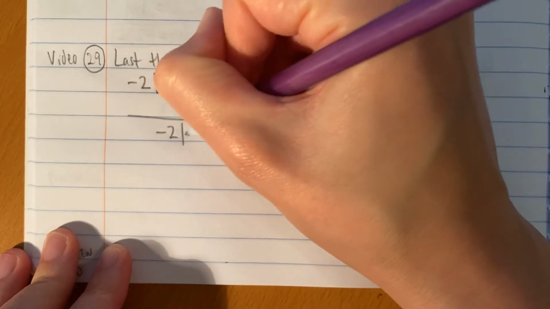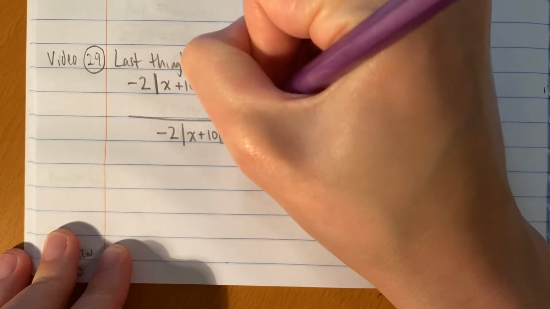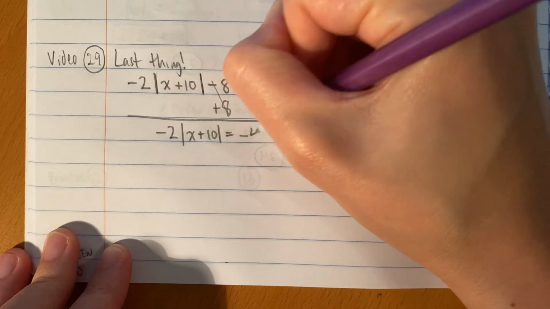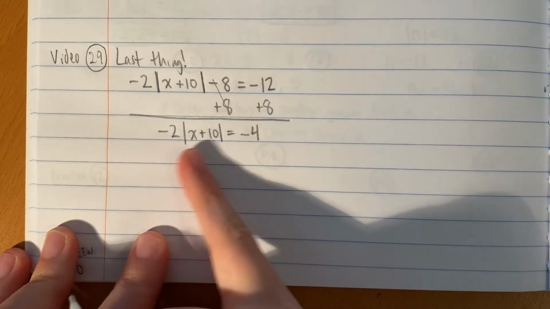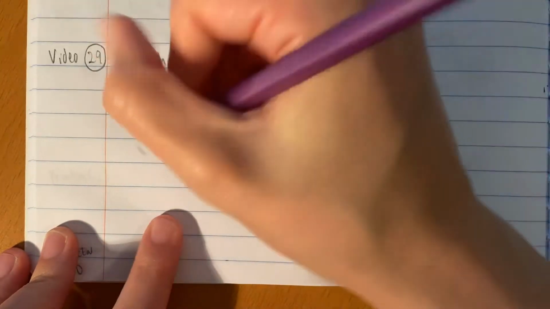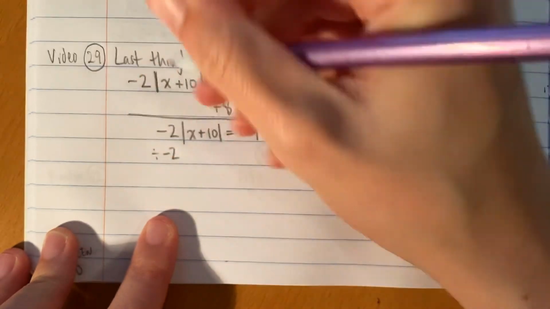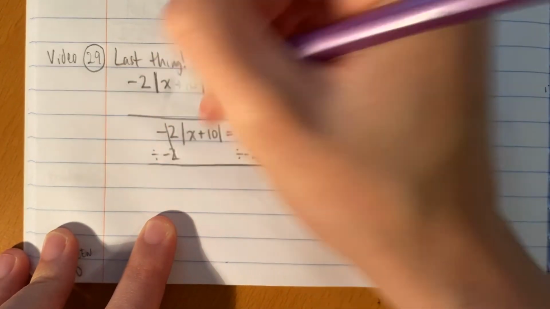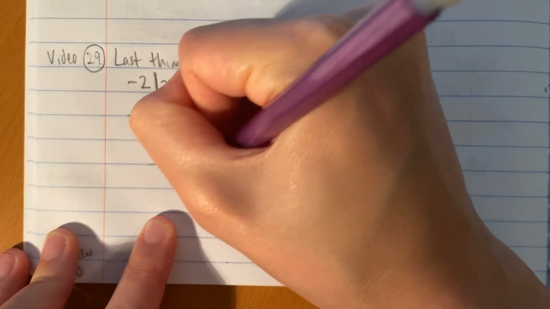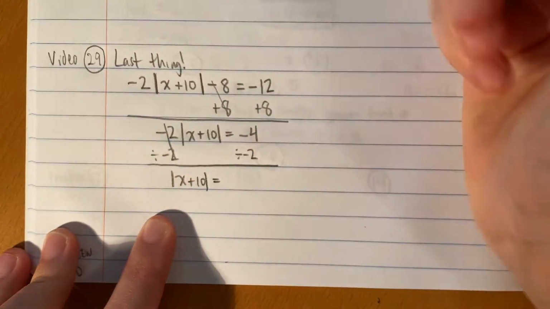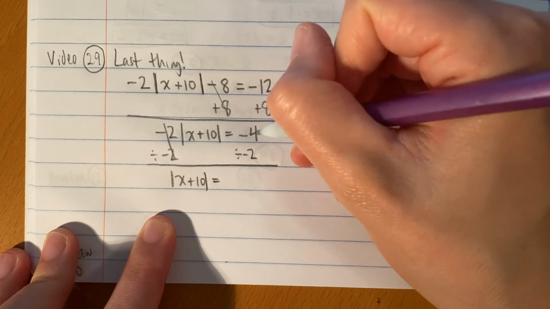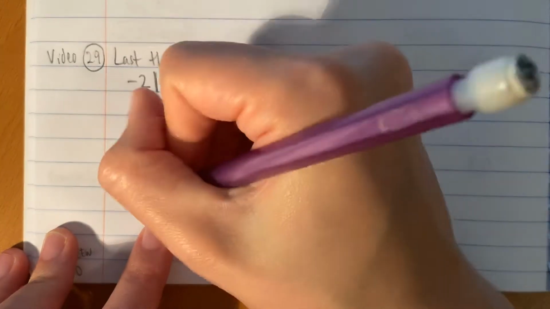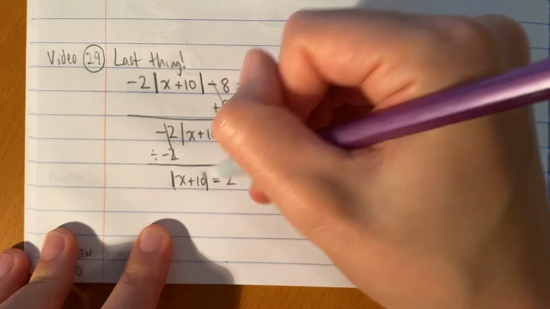So negative 8 plus 8 is 0. Then I have negative 12 plus 8, which is negative 4. Now this is being multiplied by negative 2, so I'm going to divide by negative 2. And I get x plus 10 equals, negative divided by negative is positive, 4 divided by 2 is 2. Okay, so now I have the absolute value by itself.